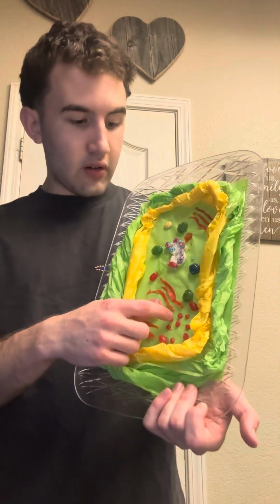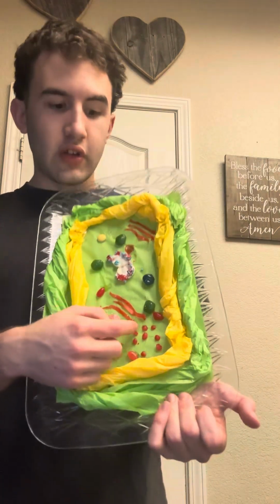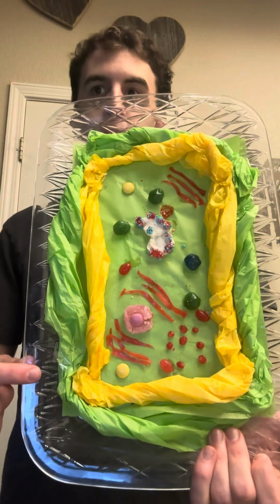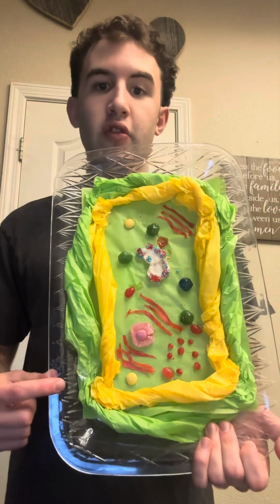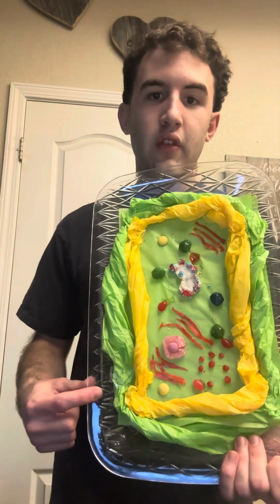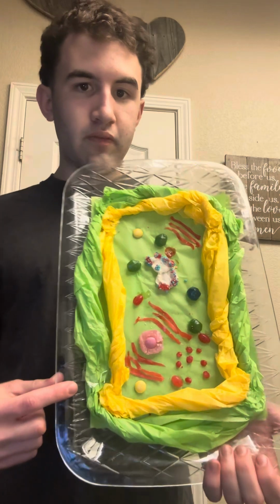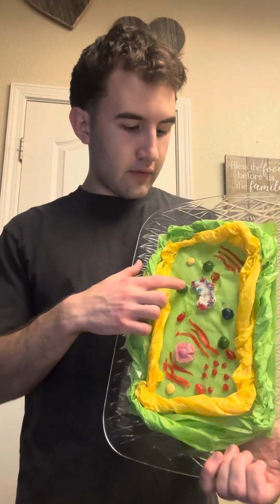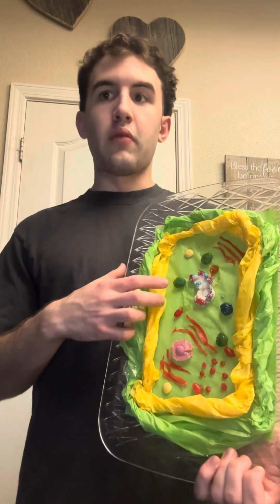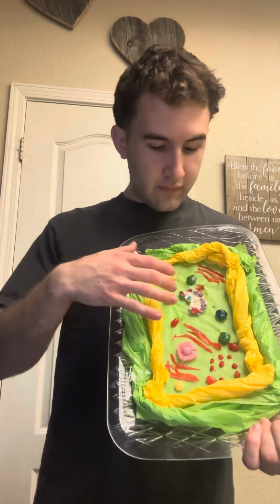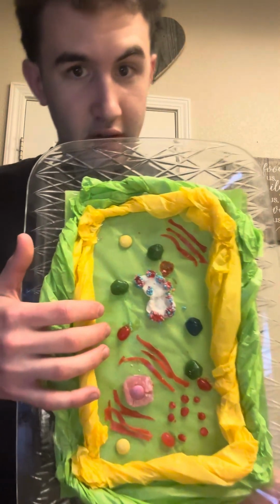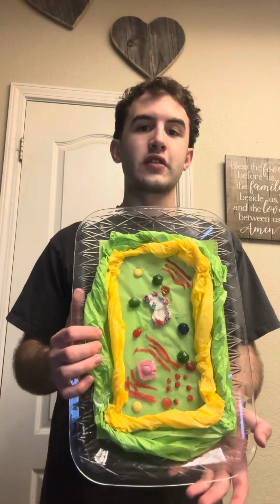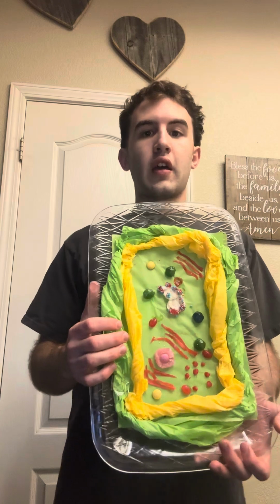Other parts are the ribosomes, which I used smaller parts of jelly beans in order to create. The ribosomes are used for protein synthesis for the cell. So you also have the mitochondria of the cell, which are these jelly beans right here. And it's the most important part of the cell since it's the powerhouse of the cell and used for energy.